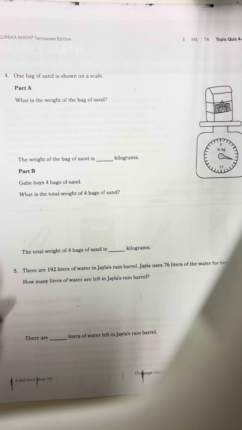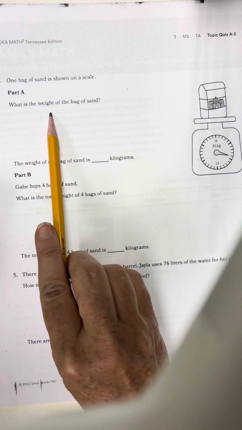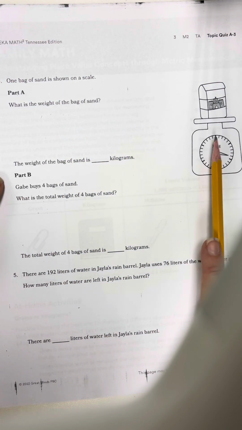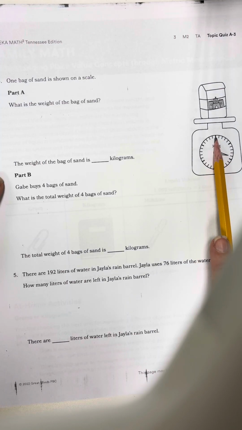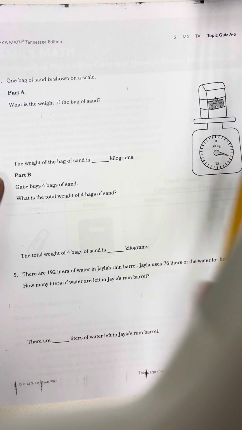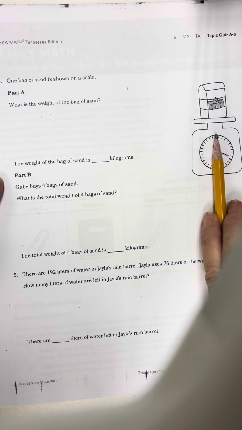Moving on to number 4. All right, number 4. 1 bag of sand is shown on a scale. So I'm looking here at this bag of sand. What is the weight of the bag of sand? Now, this is something that can be challenging for students. Reading a scale, they have talked about in class how a scale that is analog like this is very similar to a clock. I have a hand that starts at 0 and it moves its way around.